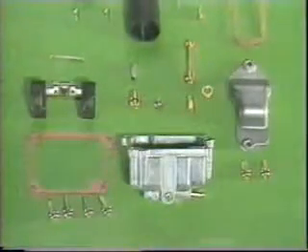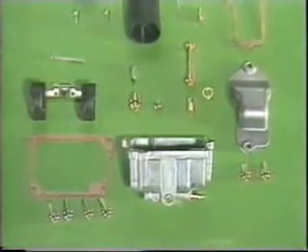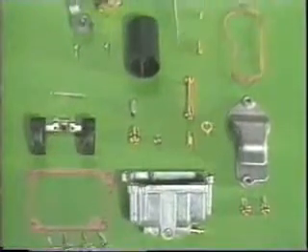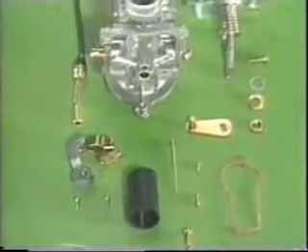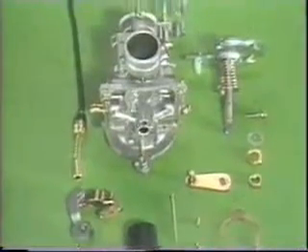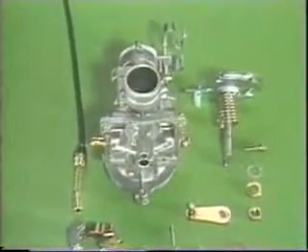Once you have identified the points, you can check these things. You must check if each part is adjusted to a standard setting, if the jet or air passage is clogged, or if it's loose. In this part of the service video, we are assuming a problem in the idle system at a low throttle opening range.